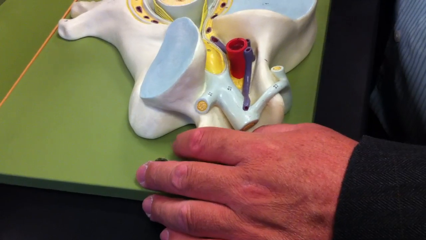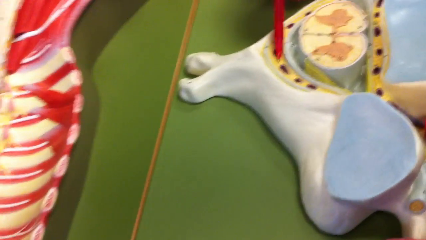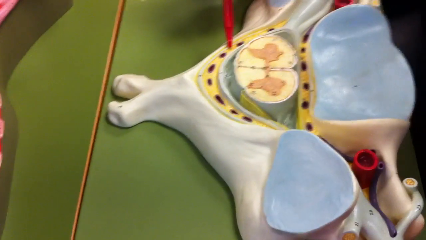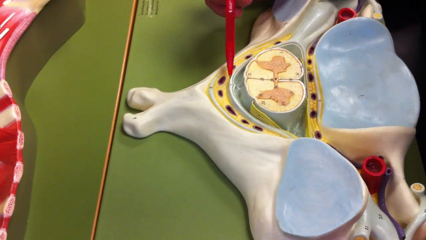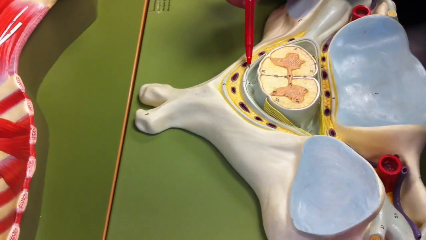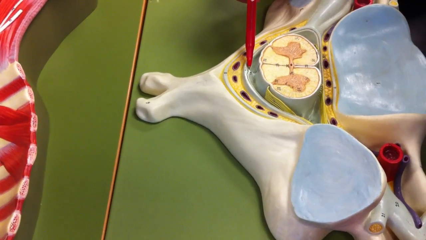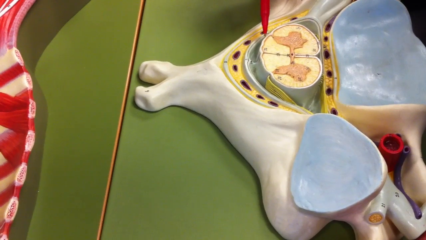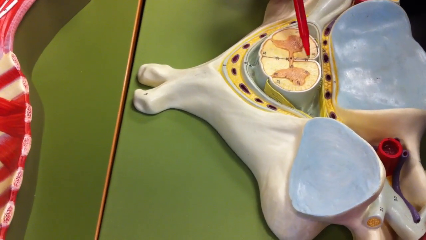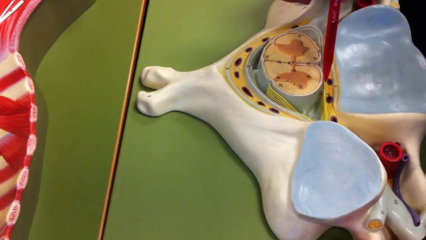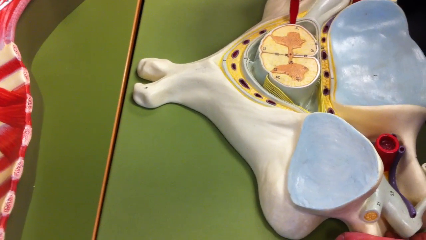All right, and then this is the epidural space where all this fat and blood vessels are. This is the dura mater. This line here is the subdural space. This over here is the arachnoid mater. This is the pia mater. This white portion I'm going around is the arachnoid mater. And so all this space here is the subarachnoid space.